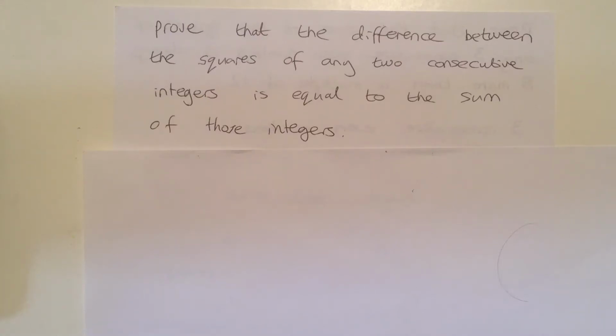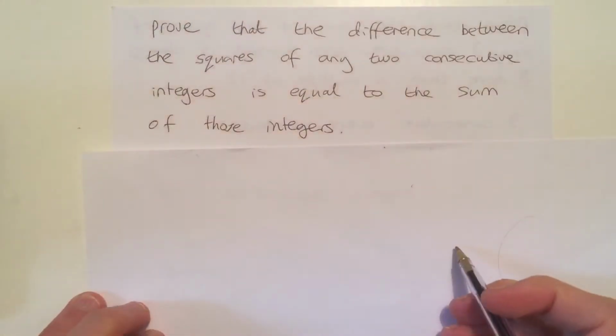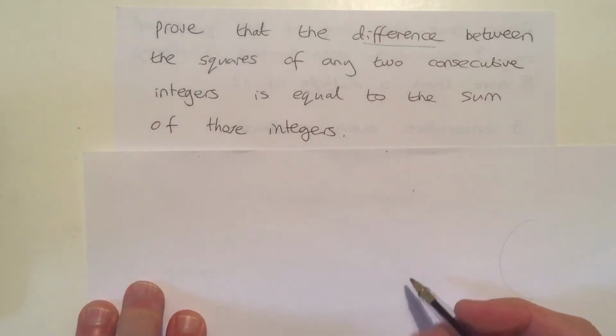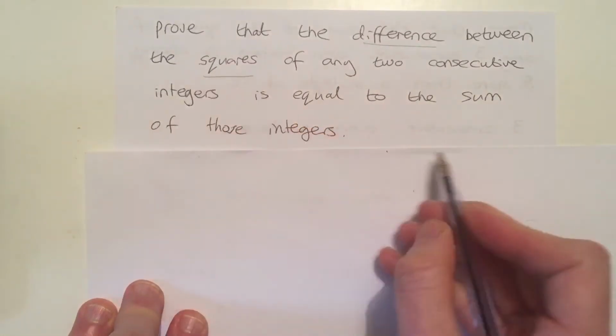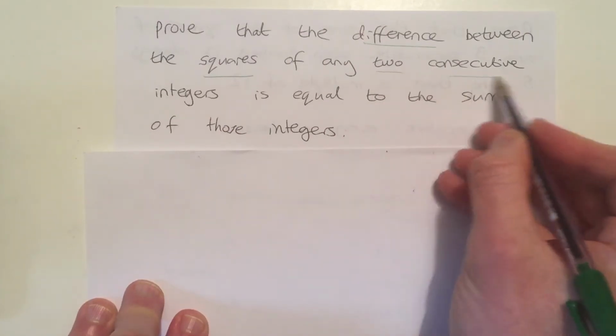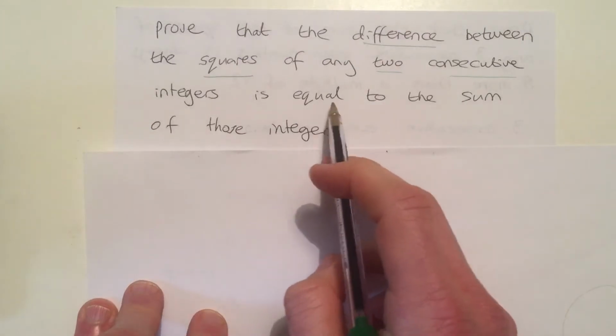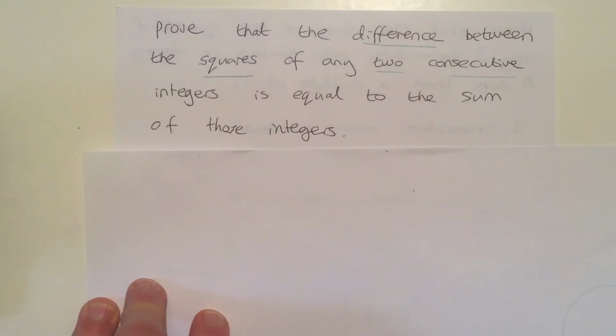We're going to do two examples in this video. The first one: prove that the difference between the squares of any two consecutive integers is equal to the sum of those integers. So we want the difference, that's taking away the squares of two consecutive integers. Let's do that first, and then we'll worry about that being equal to the sum in a minute.